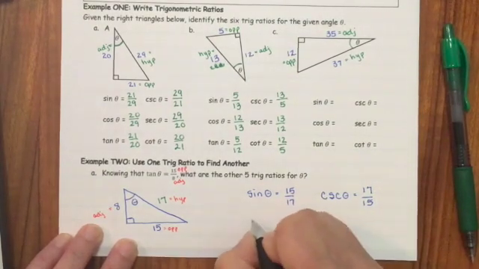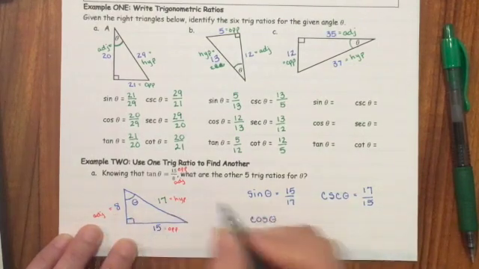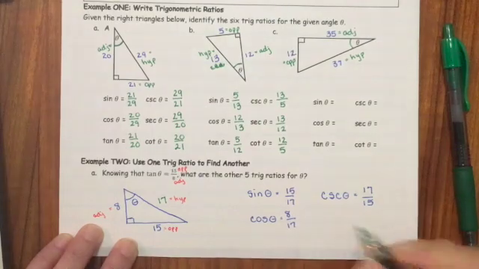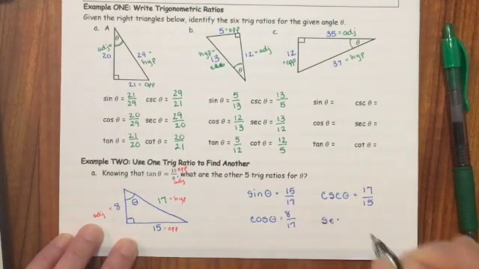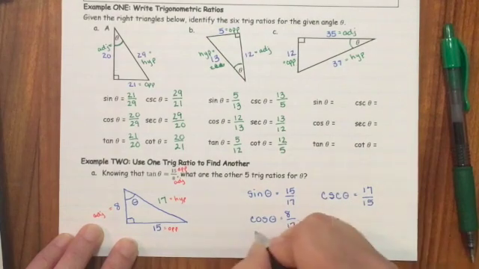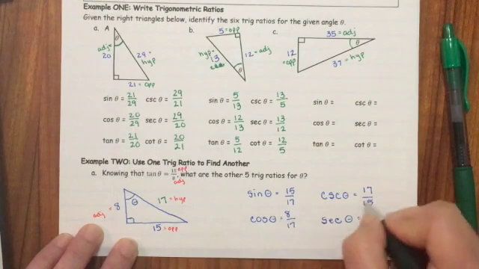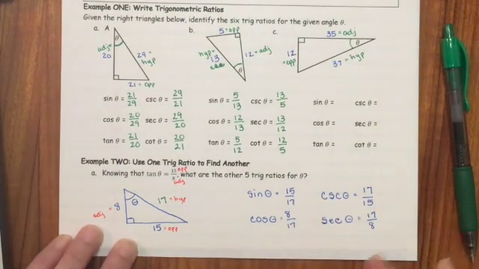Okay, cosine is the adjacent length over the hypotenuse. It's 8/17. Its reciprocal is called the secant. So the cosine's reciprocal is the secant of theta. I'll rewrite this as 17/8.